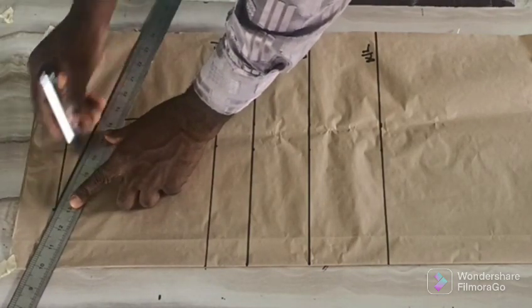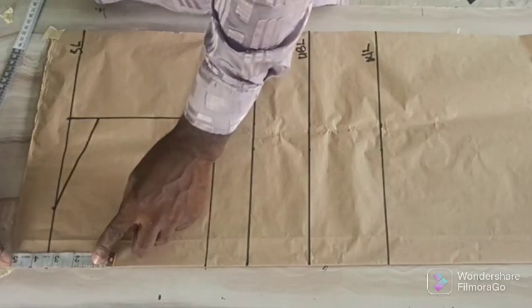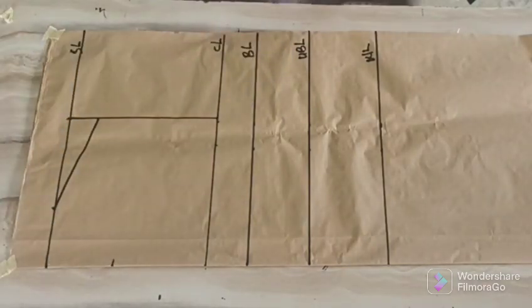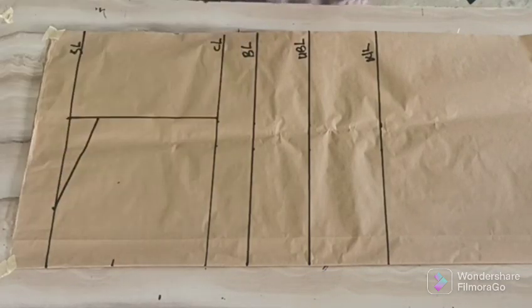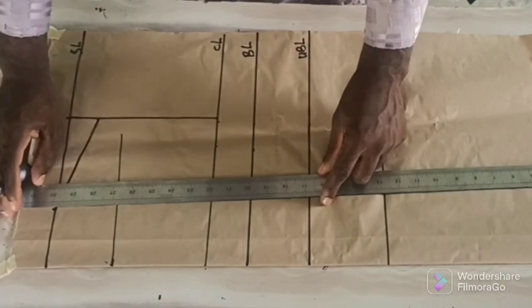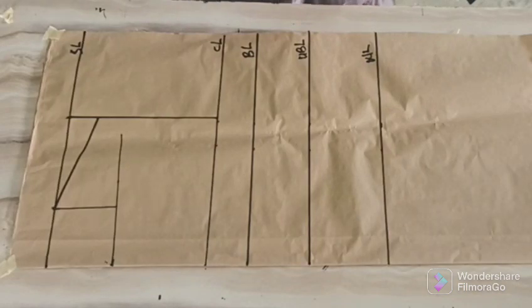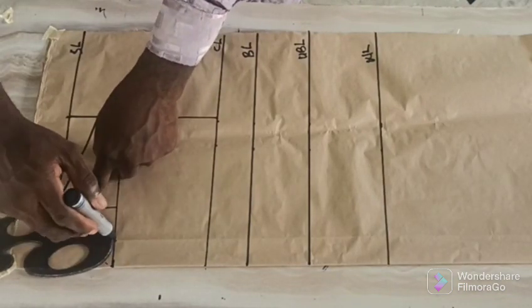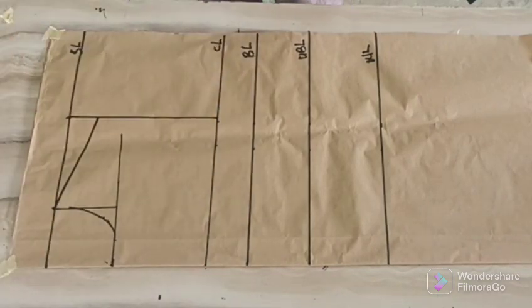Then draw a line diagonally from the shoulder to the neck width. So we are going to input the neck depth. We are using a neck depth of 3.5 inches. Then we draw a straight line there so that we can get the U shape very well. Then we draw the other line from the neck width so that it will be perpendicular. Then use our curve rule, that's our French curve, to bring out the U shape of the front neck. So we're done with that.